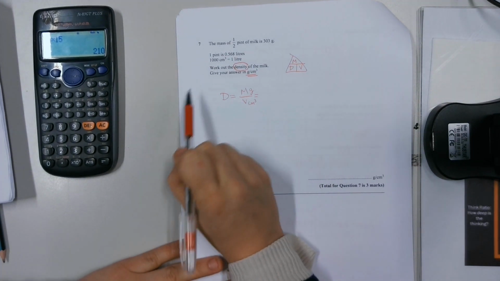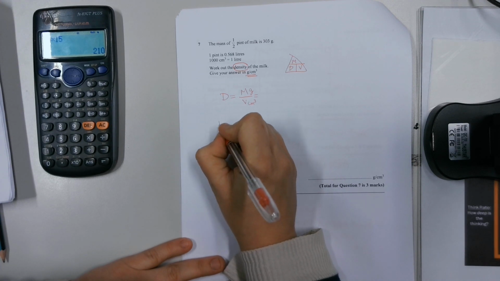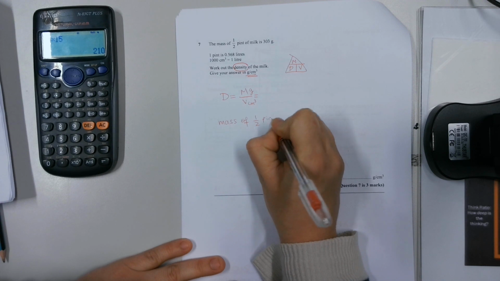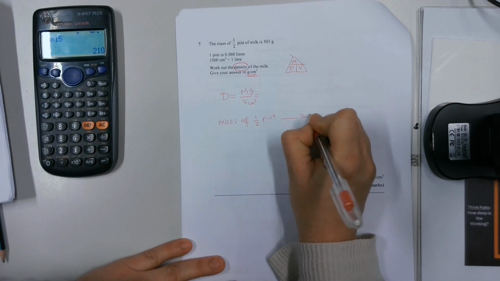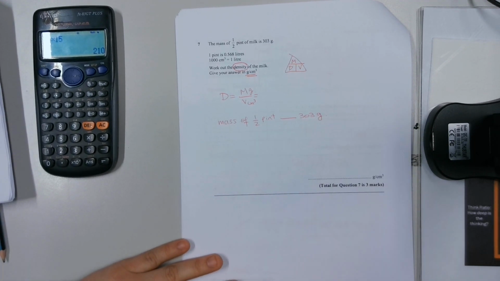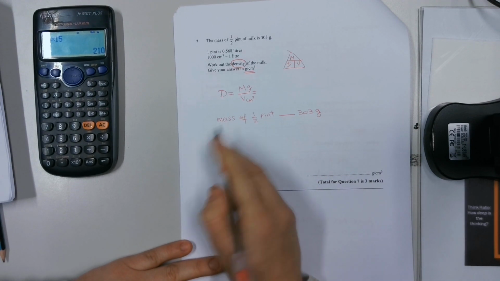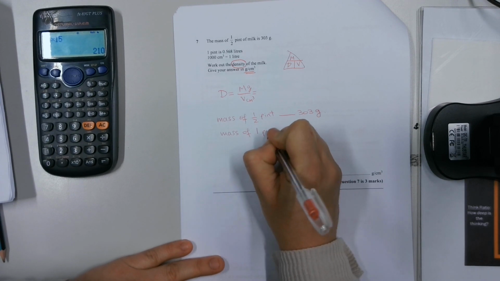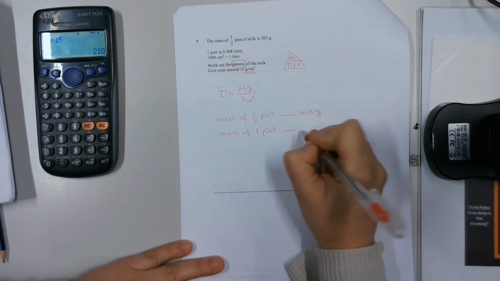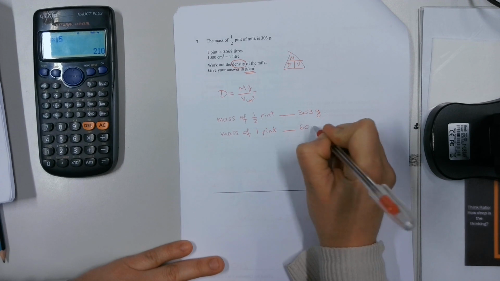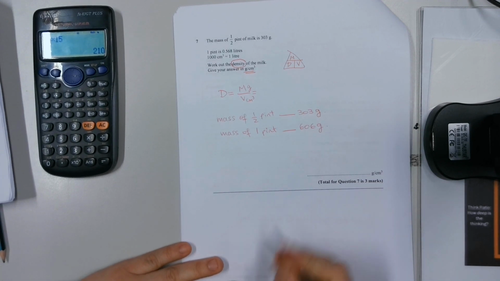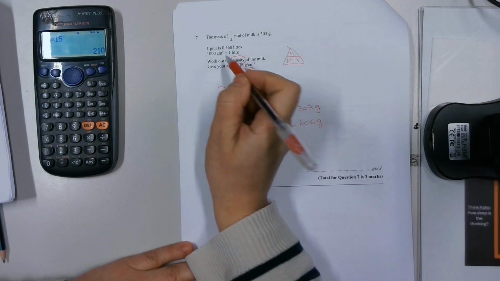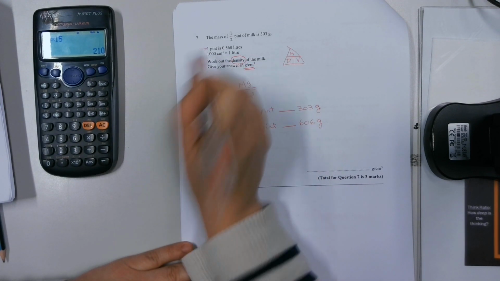Okay? So I know that the mass of a half pint is 303 grams. So what I can do is figure out what the mass of 1 pint is going to be, which is obviously double that, so 606 grams. And I could figure out in centimeters cubed how much 1 pint is going to be.